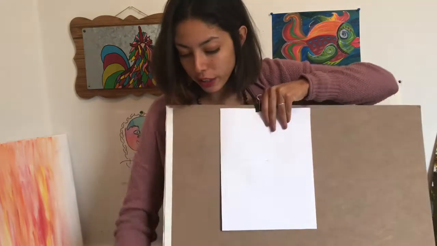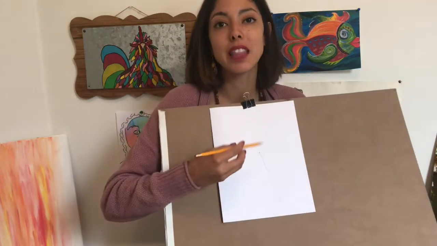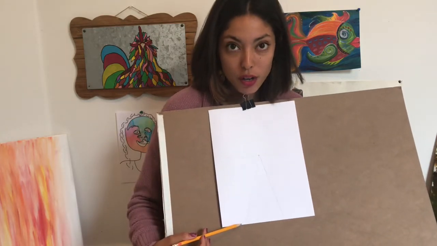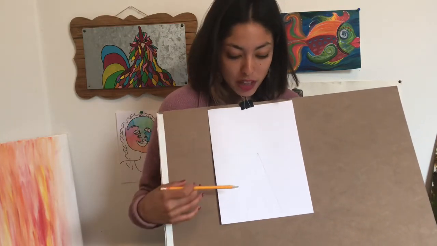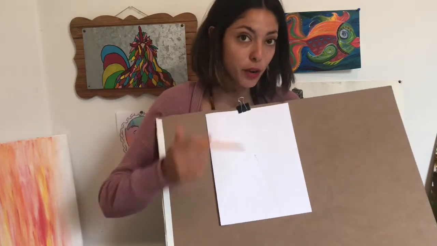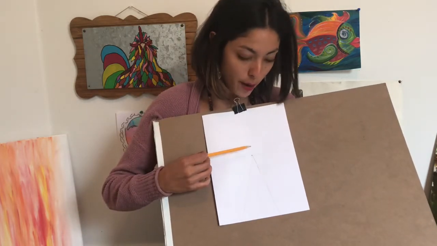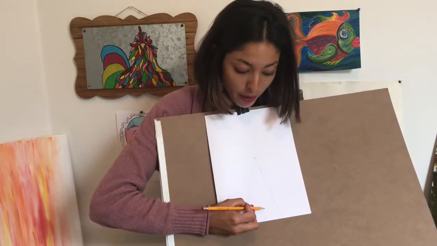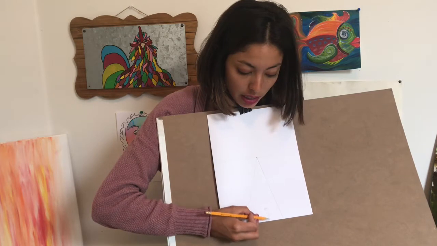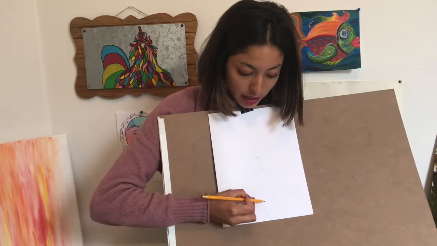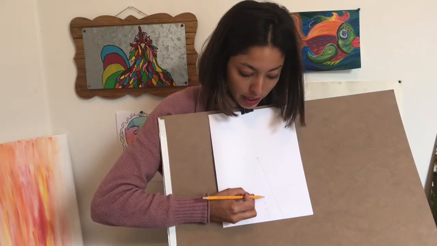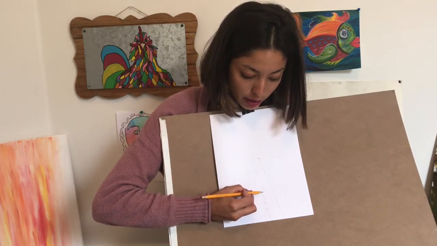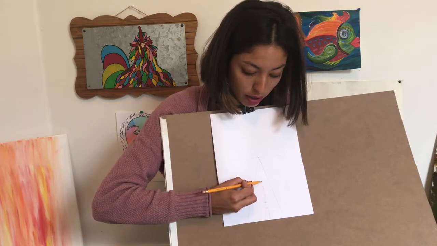Now, we've already learned this, but the further back things are, the smaller they are. The closer to the foreground they are, the bigger they are. So everything that we draw is going to be bigger in the foreground and smaller towards the background. Our parts of the road are going to be big down here, and then they're going to get smaller and smaller and smaller.